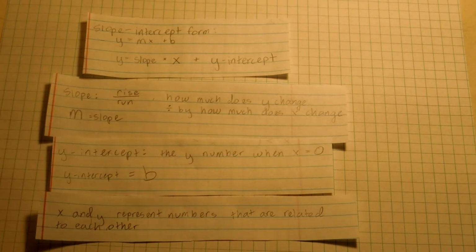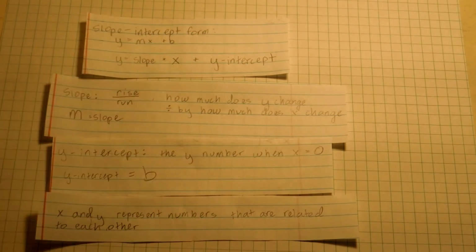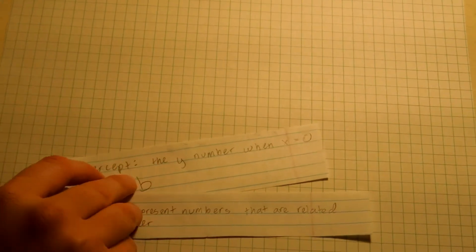With an equation, all you have to do is look at the m spot and the b spot to get the slope and the y-intercept. Let's try y equals 2x plus 1.